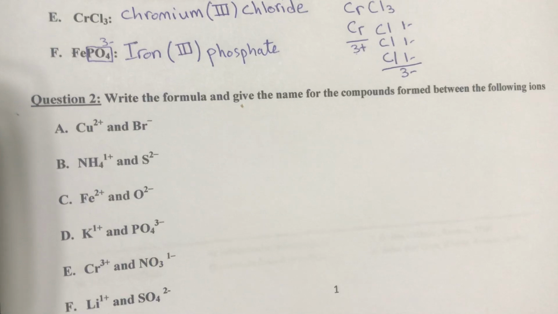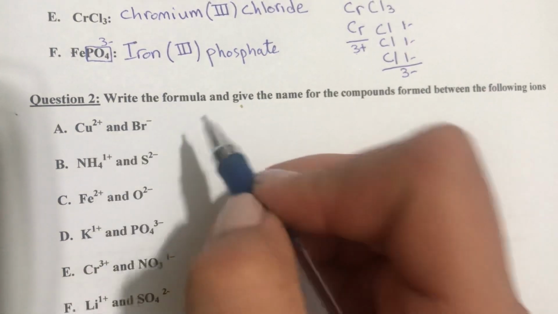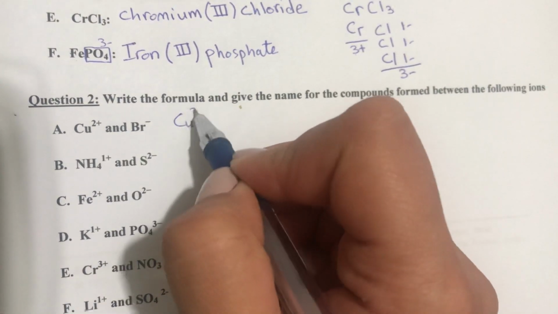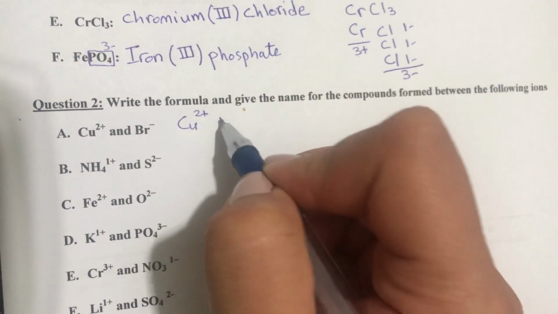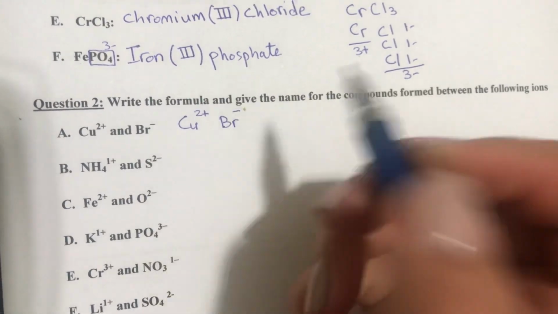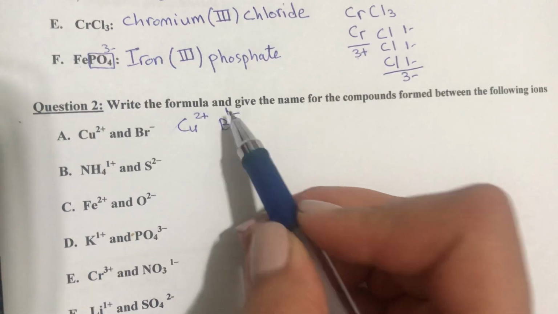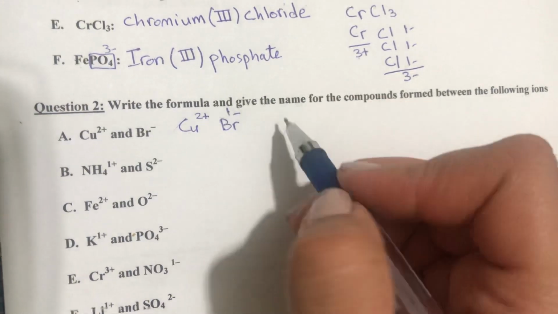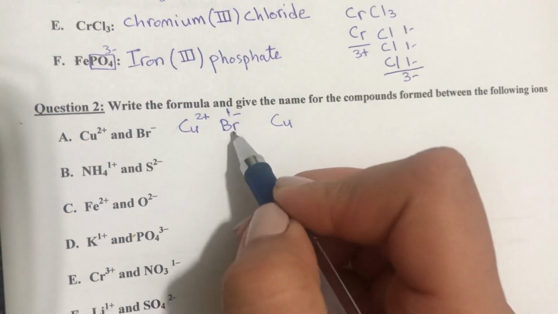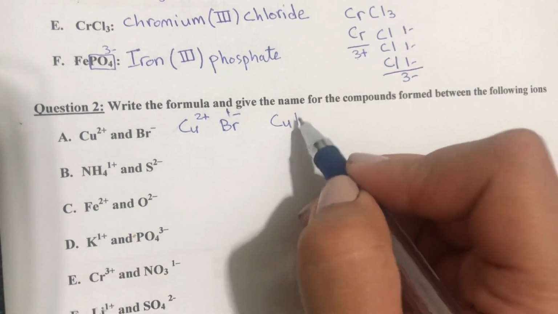Now question 2: write the formula and give the name for the compounds. So here copper with +2 and Br with -1. So you have to multiply Cu by 1 and Br by 2.